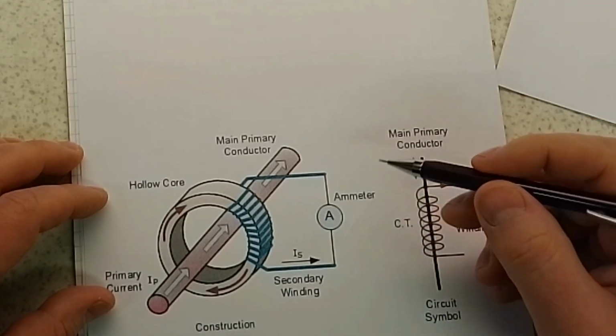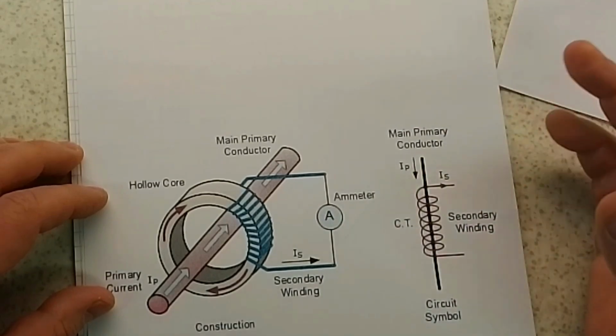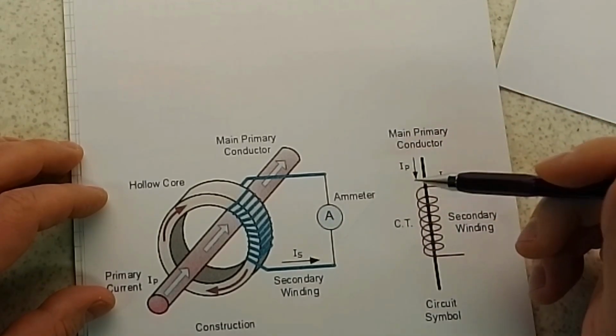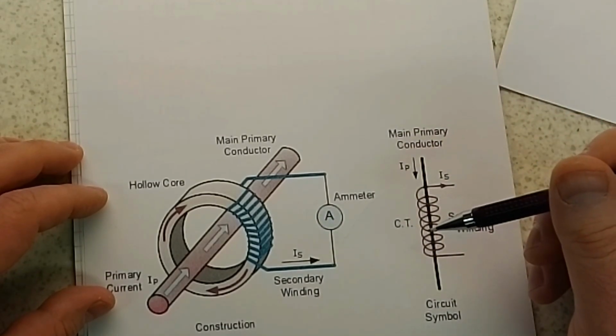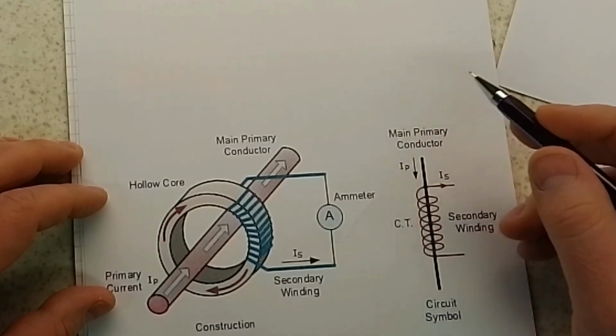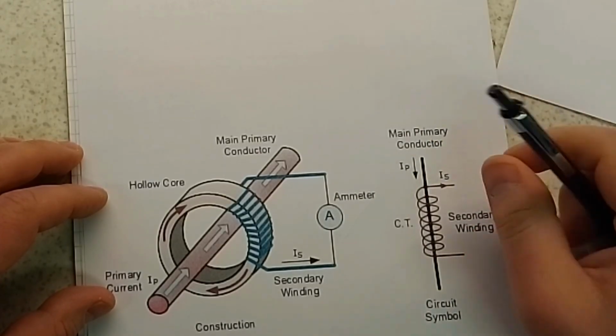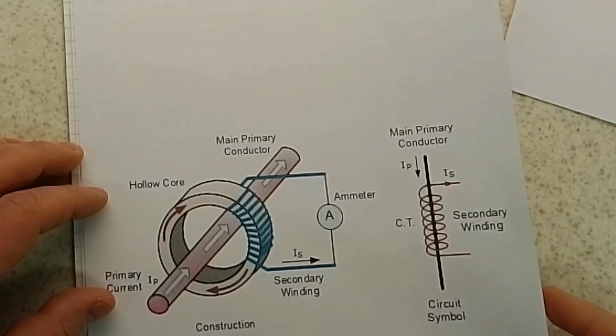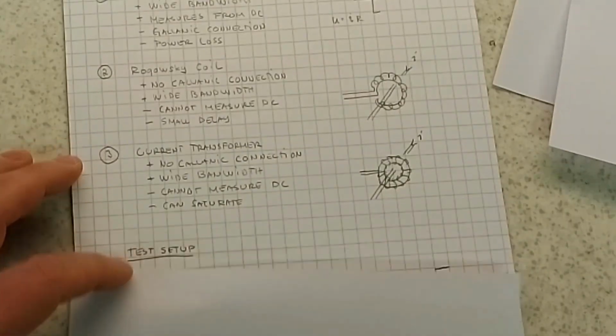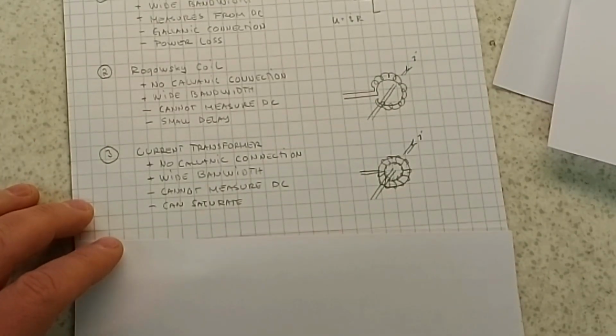It could be, for example, tens of ohms resistance.